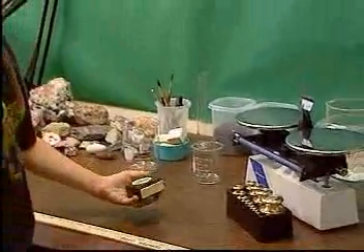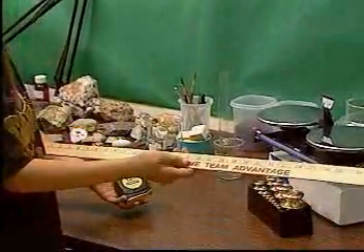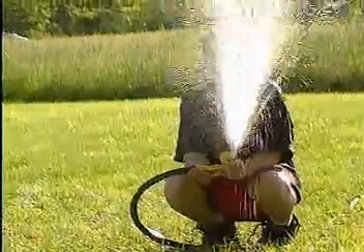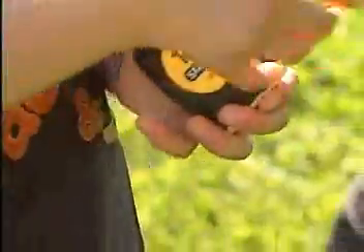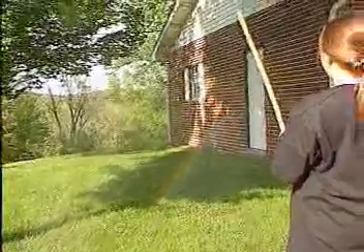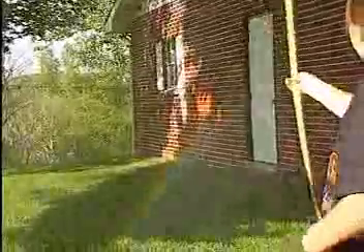A scientist usually makes measurements. So let's see if there's something we can measure here. We can try to measure the distance from where we are standing to the rainbow.